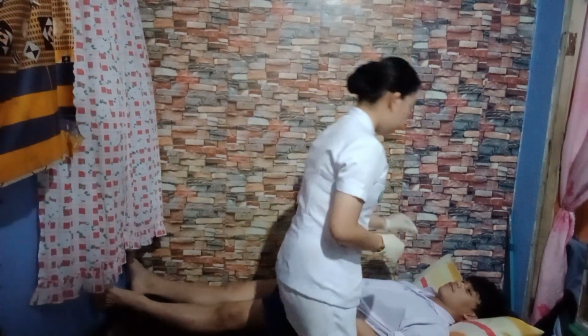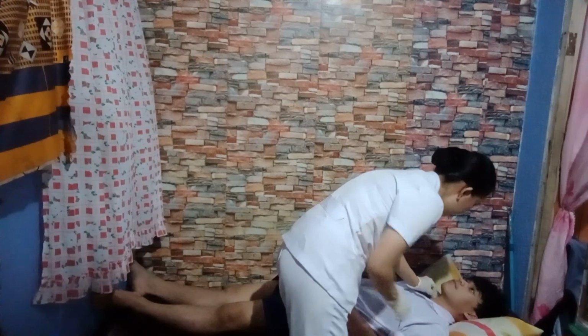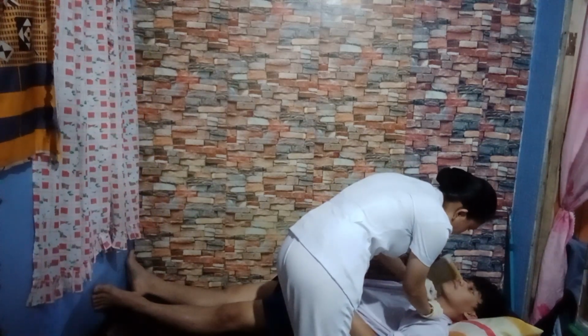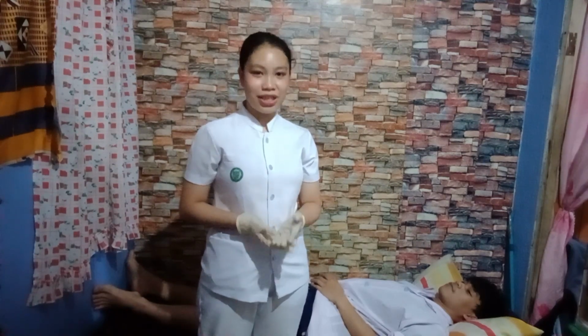Of course, we will do it like this. So the skin mobility and turgor of the patient is normal, as when I pinch it up, it returns back immediately, and also its elasticity.